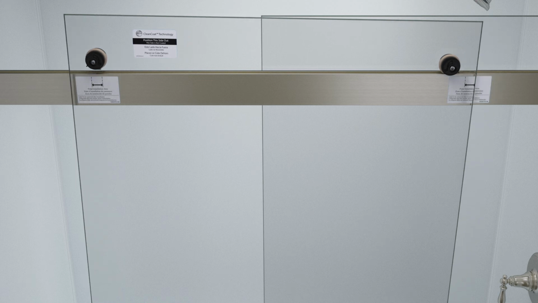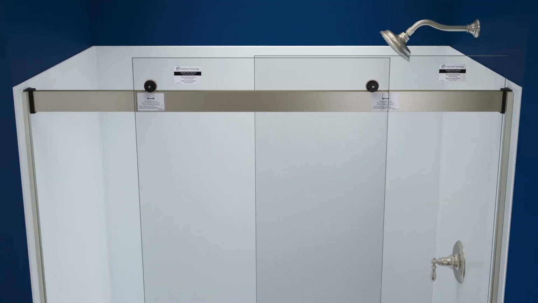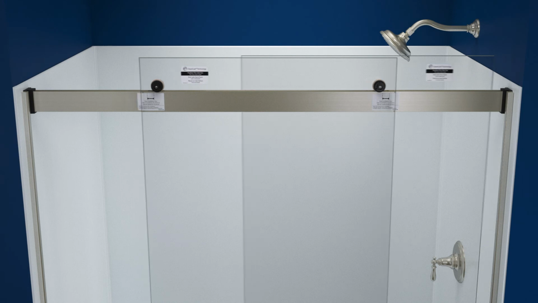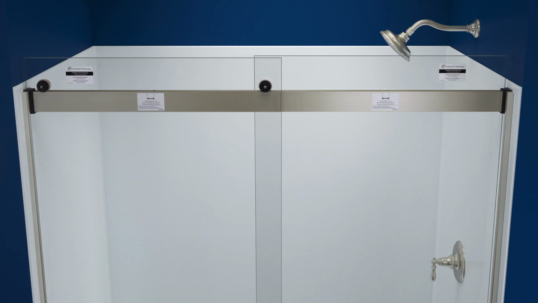Then, lift up the left side of the panel and slide the panel to the left until the other roller is lined up with the panel insertion area. Lower the clip into the header so the roller rests on the track. Slide both door panels back and forth and confirm that they are securely engaged with the header.